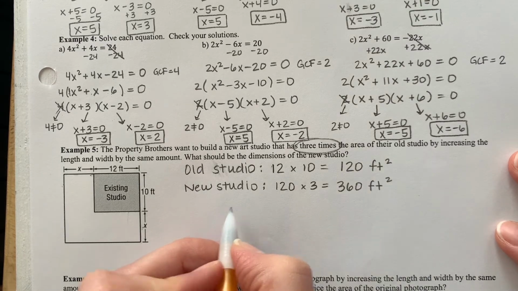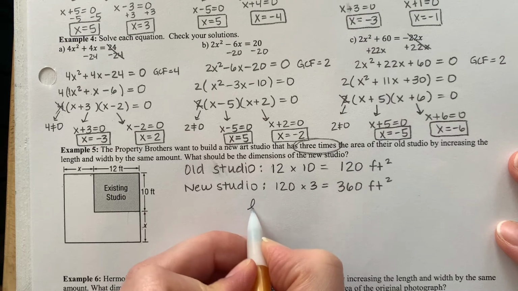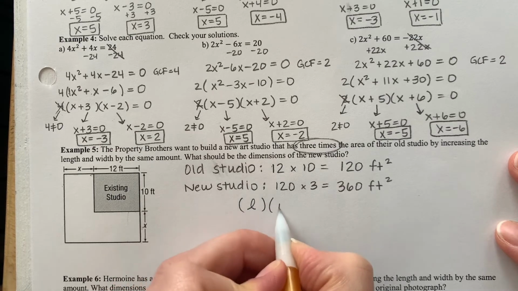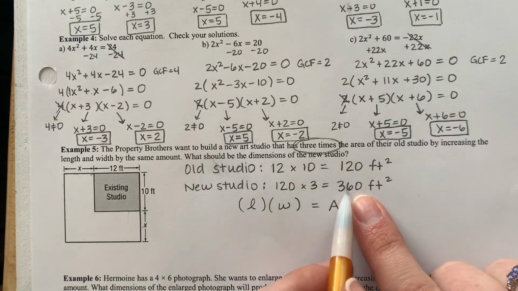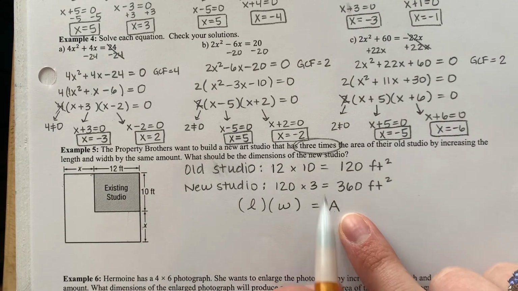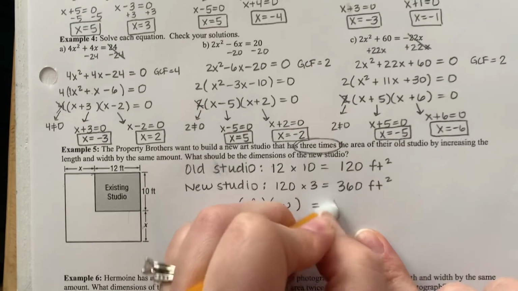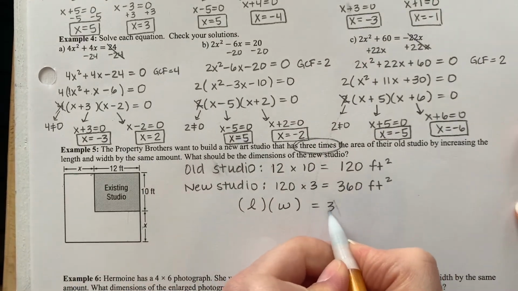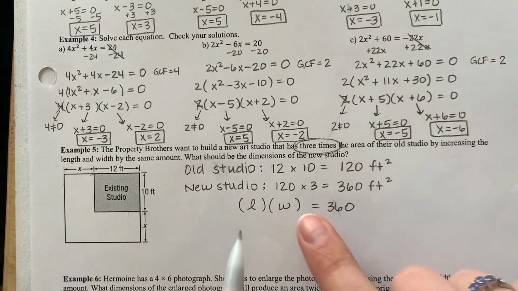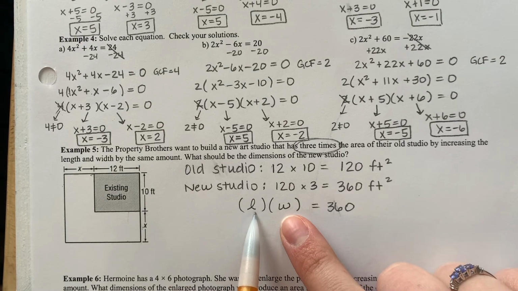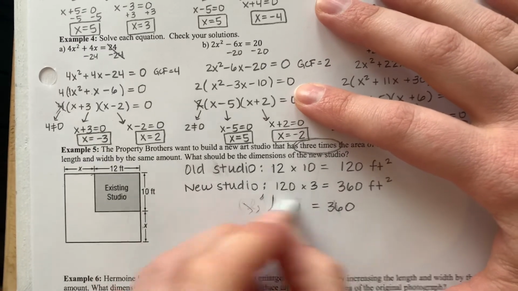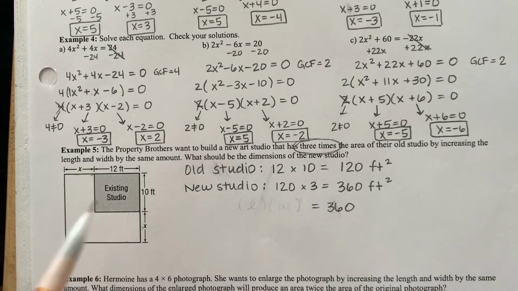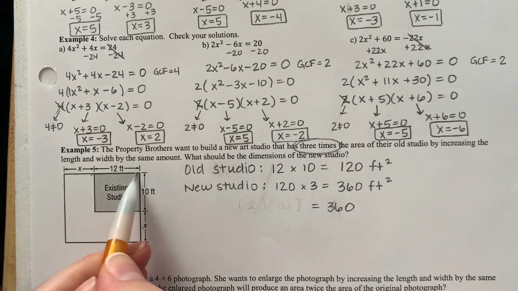So let's think about this. We've got length times width equals area, right? We know the new area has to be 360. So I'm going to erase my A and replace my area with 360. The question is, what is the length and the width of the new room going to be? Okay, well, here's what's interesting about it. We know what the old dimensions are. So let's call the top here the length, okay?